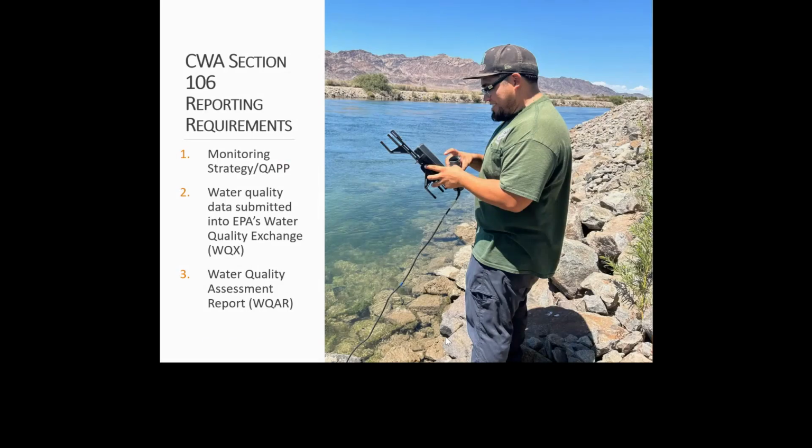So these are the reporting requirements for a Clean Water Act 106 program. There'll be a short quiz on this later with a prize that Kate brought. So if you want to remember these, you could win a prize. So the first requirement is to have a monitoring strategy or a QAPP, which we discussed. The next is to submit your data into the Water Quality Exchange. And then the third is to have a water quality assessment report. And we'll go over these in more depth in some later slides.